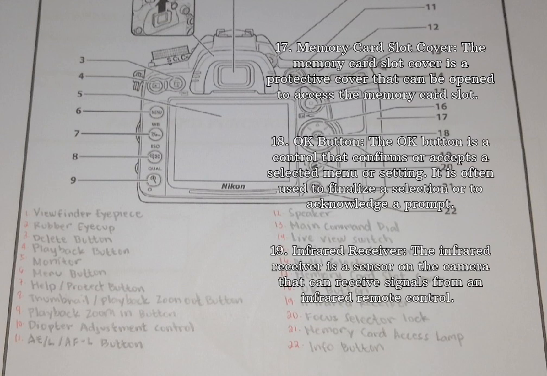Number 17, memory card slot cover. The memory card slot cover is a protective cover that can be opened to access the memory card slot. Number 18, OK button. The OK button is a control that confirms or accepts a selected menu or setting. It is often used to finalize a selection or to acknowledge a prompt.